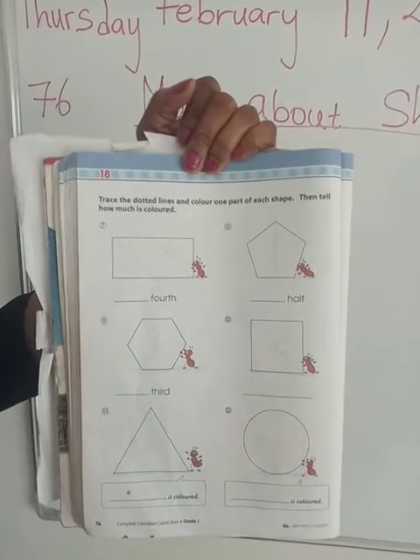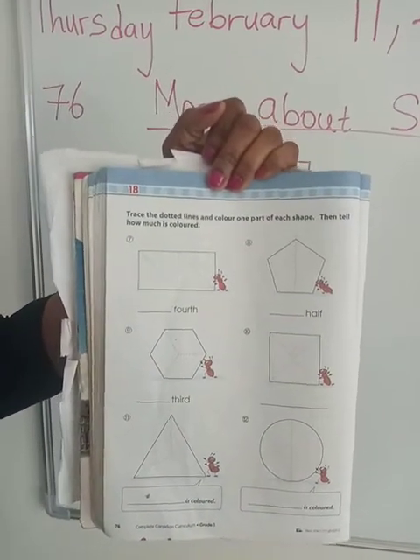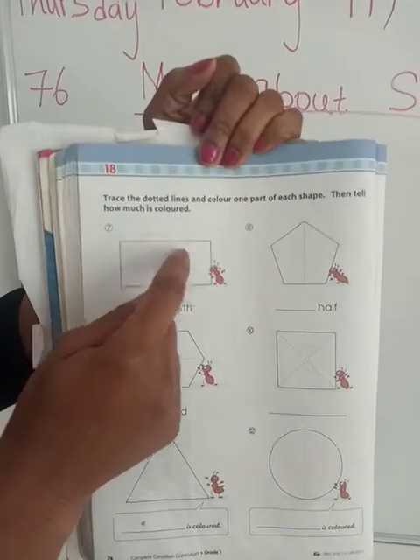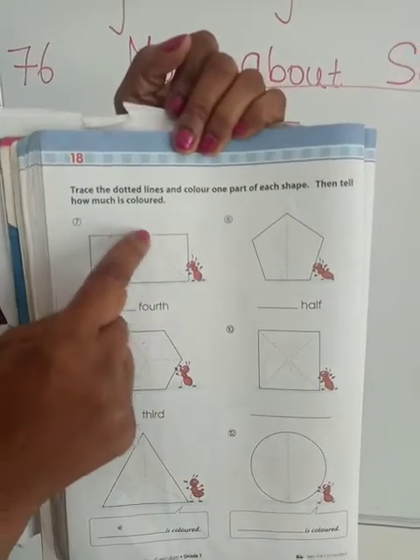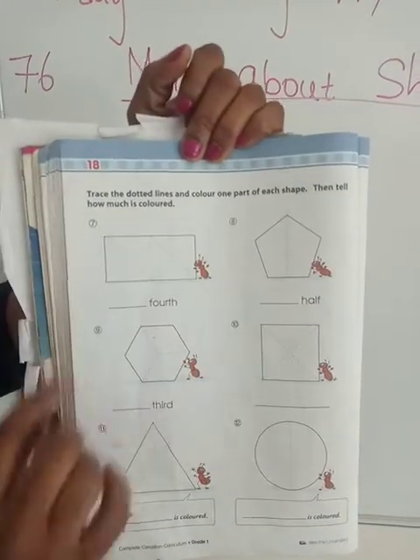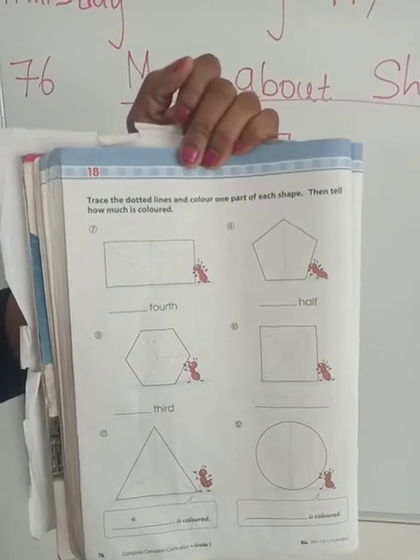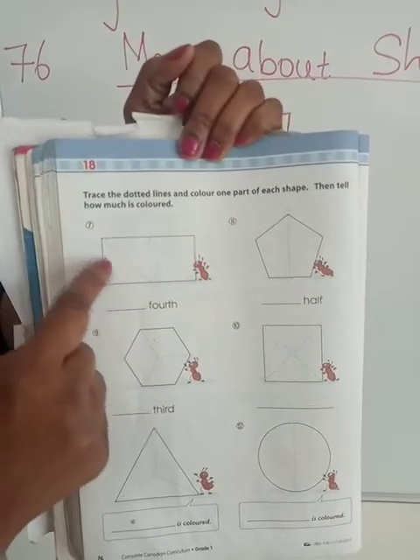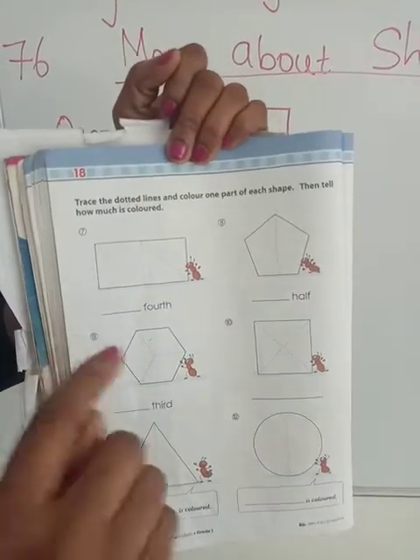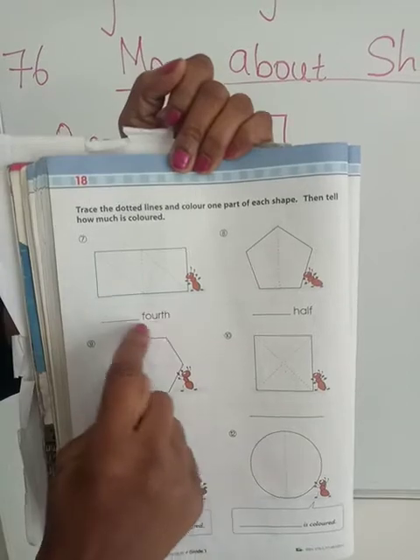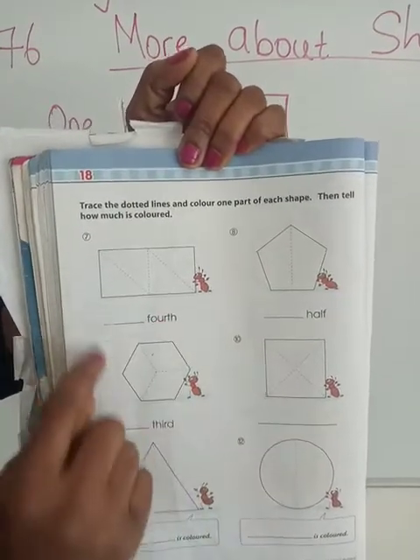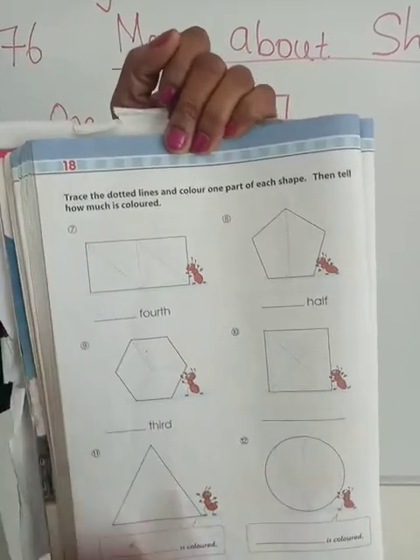The first thing you have to do is to take your sharpened pencil and trace the dotted lines neatly. So these lines are dividing the shapes into equal parts. Now when you're done tracing, it says color only one part. So you can choose any one to color, either this one, this one, this one, or that one. And when you're done coloring, you have to write. So this one they've already told you 4th. Okay? So you have to write 1/4 because you colored only one part of 4.